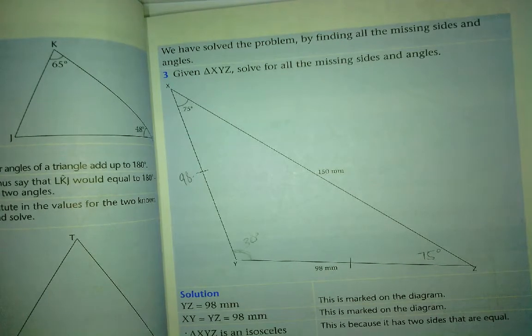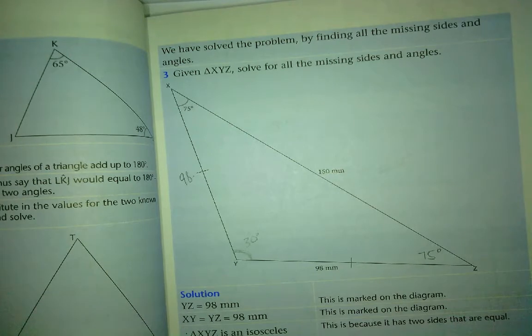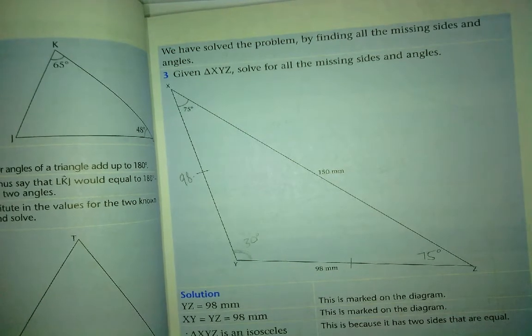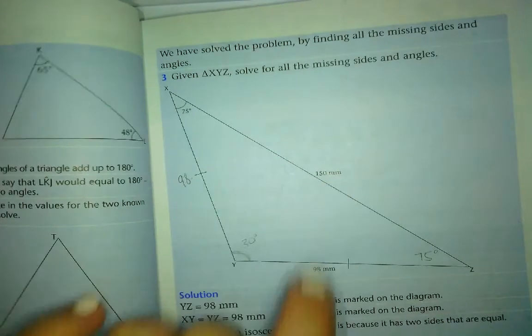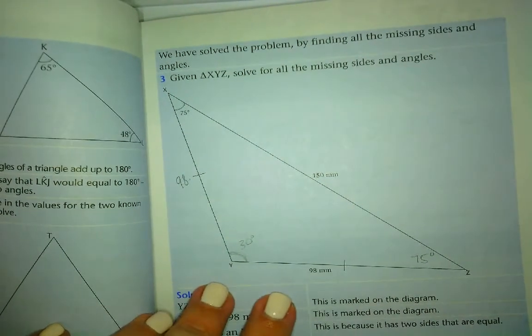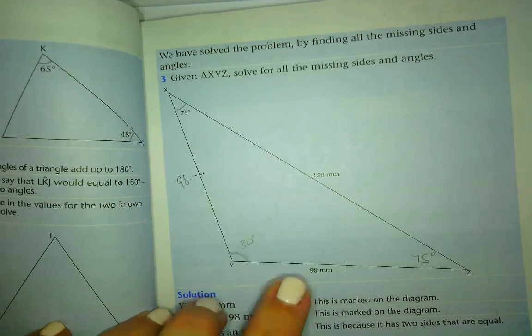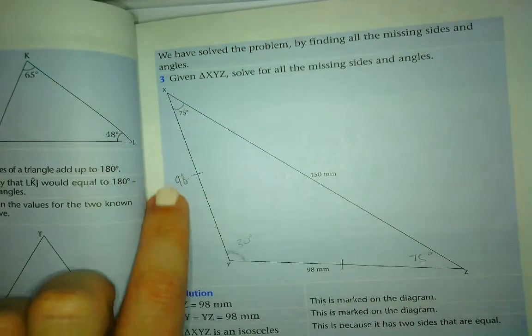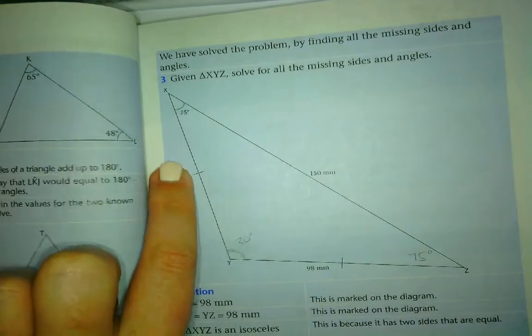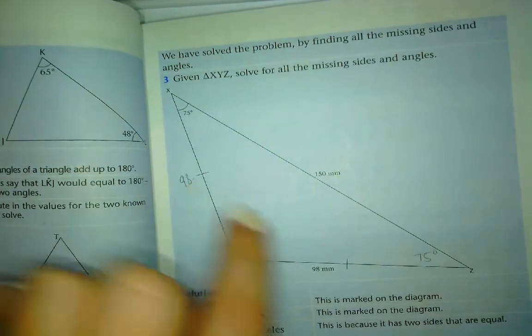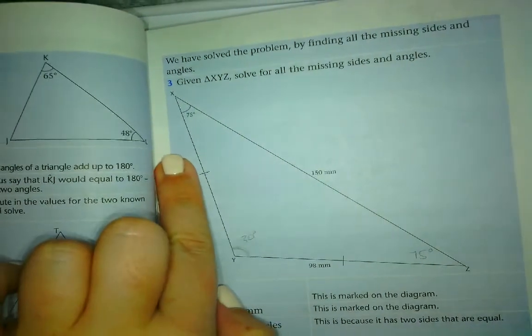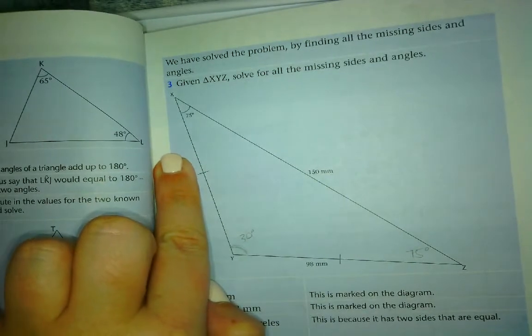Basically, they want you to find the sides and the angles. With this one, you've actually got two sides. So now it's the opposite. The other one they gave you the angles, so you could find the angles first. This one you've got two sides, and technically you've got a third already because they put that line there. See, we've got a line there and a line there. So technically you've actually found all the sides.